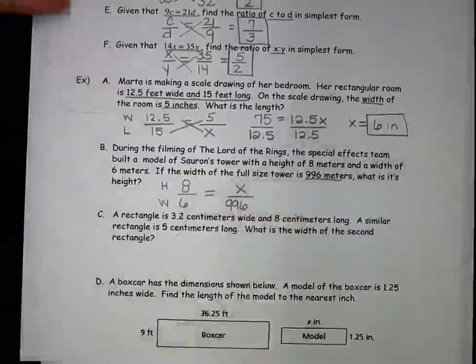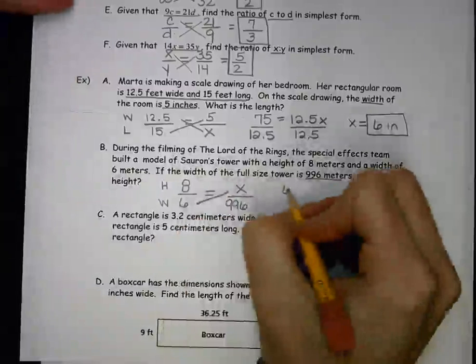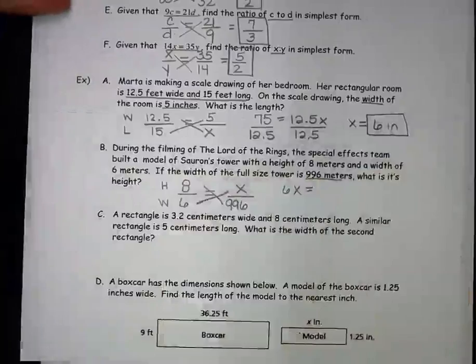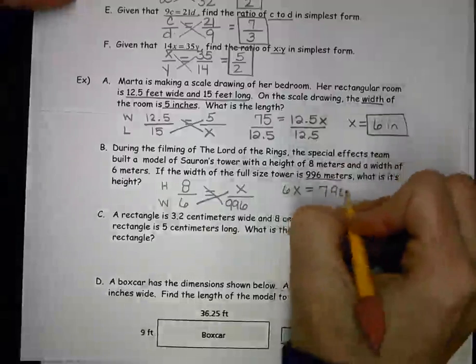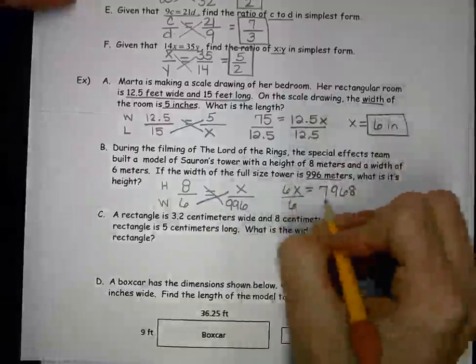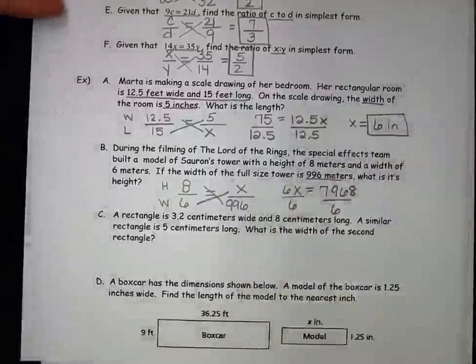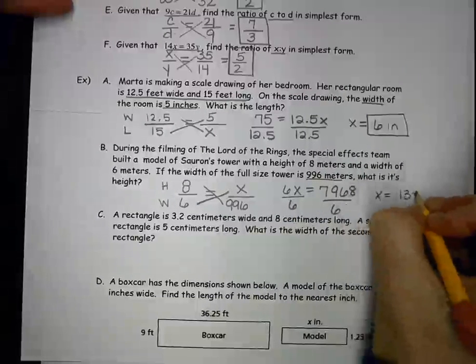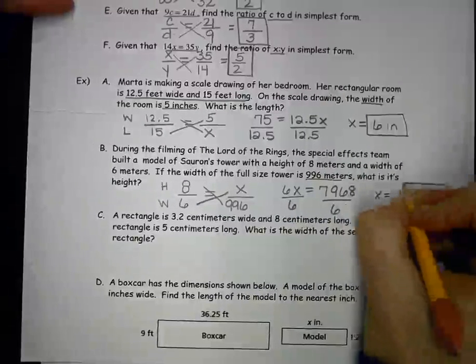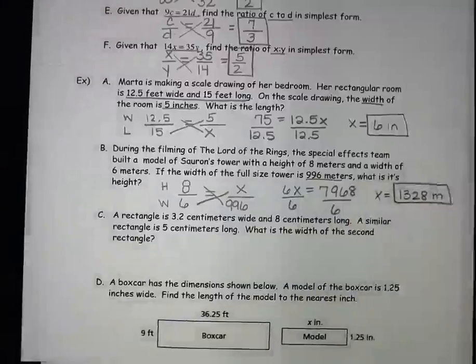When we cross multiply this, we get 6x equals 8 times 996, which is 7,968. You then divide by 6, and your answer will be 1,328 meters. And that will be the height of the tower.